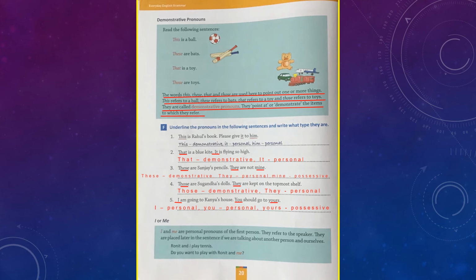These is used for things which are near and they are plural. That is used for a thing which is a little far away from you and is singular. And those is used for things which are far away from you and they are plural. Okay, exercise F. The instruction says, underline the pronouns in the following sentences and write what type they are.